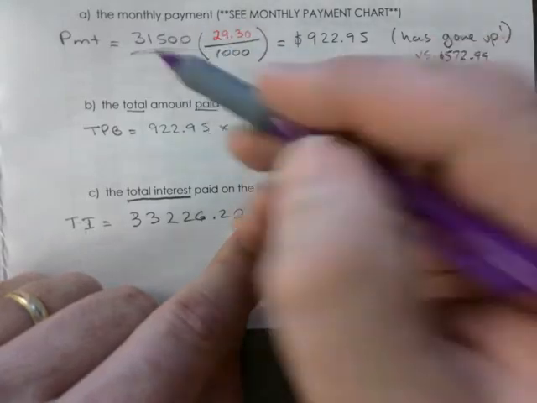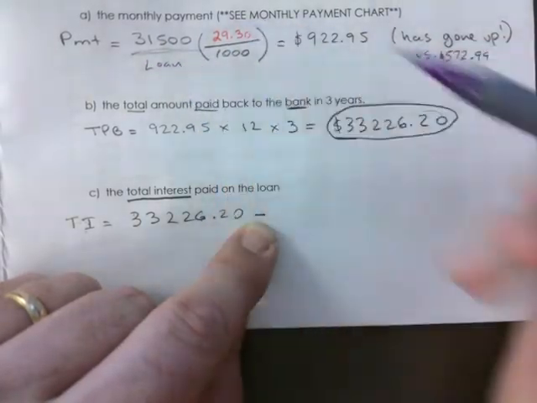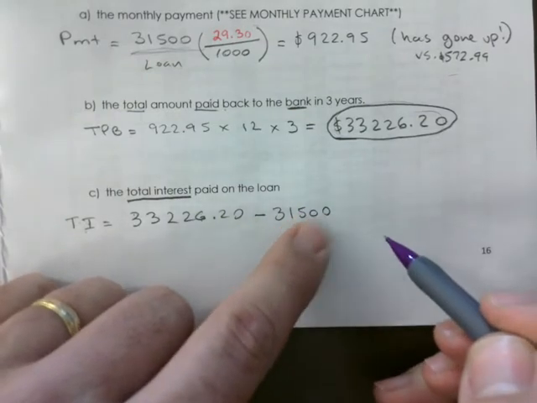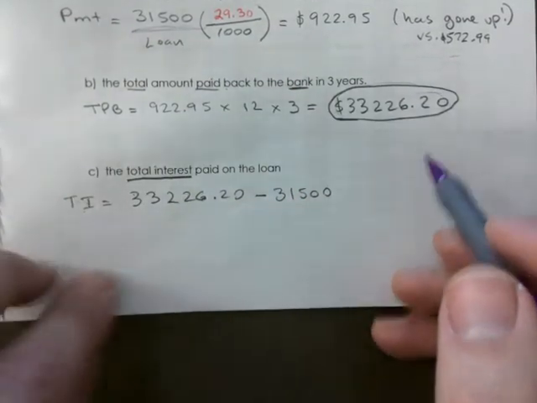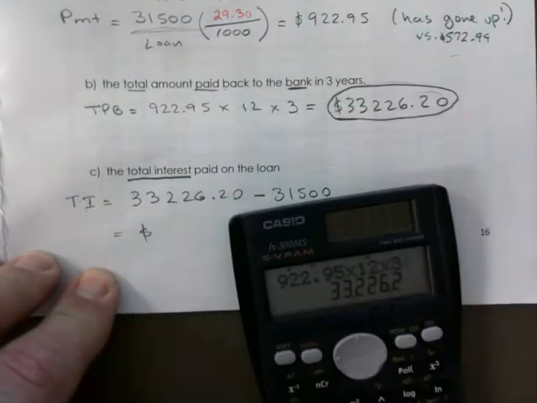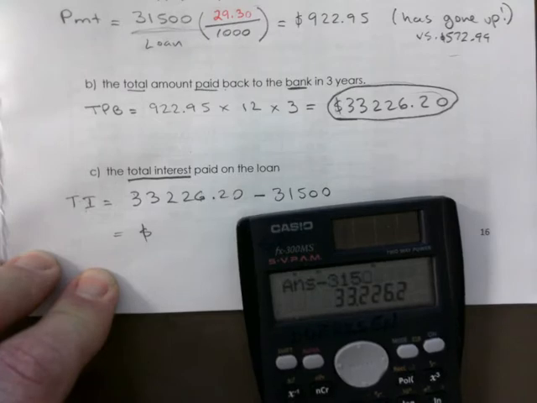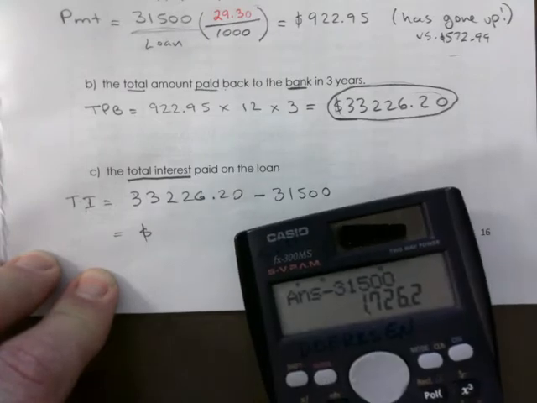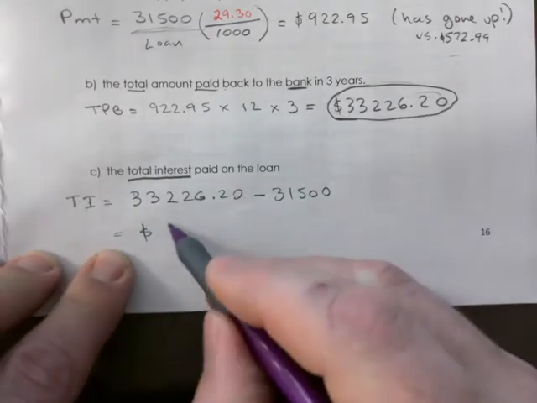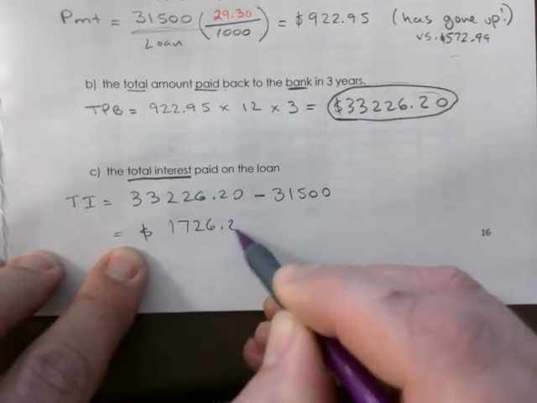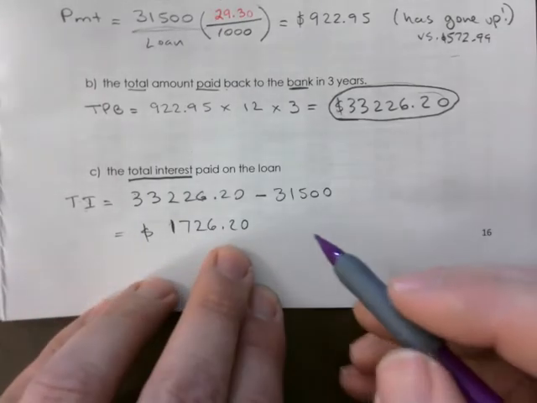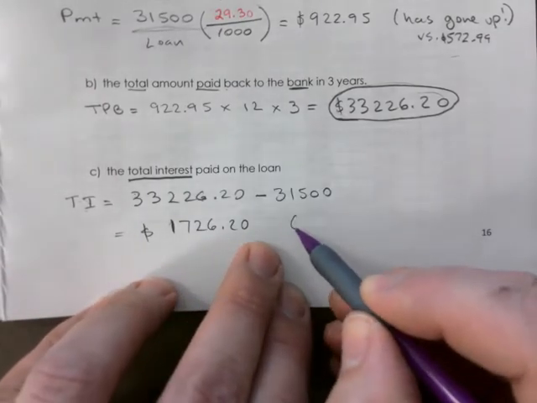So that is what we call our loan. So you take off the 31,500 you borrowed. When you subtract those, you get 1,726 and 20 cents. So it has gone down, right?